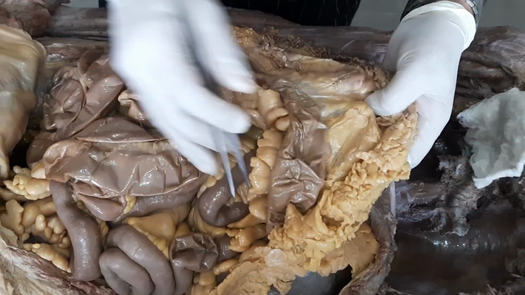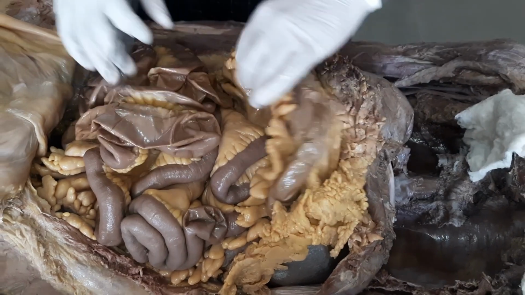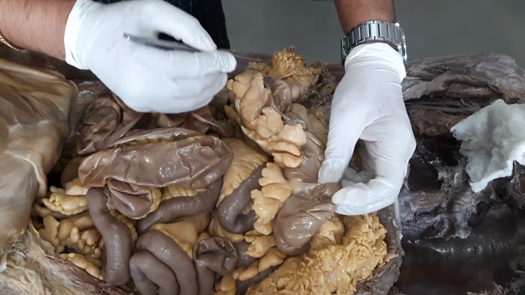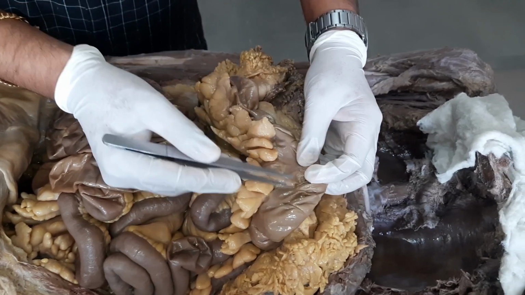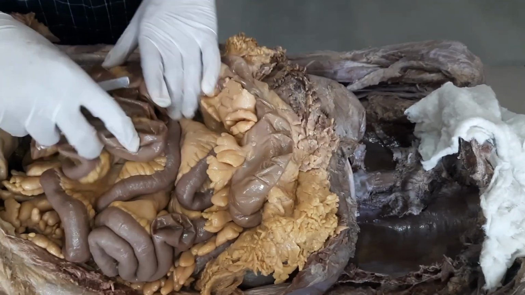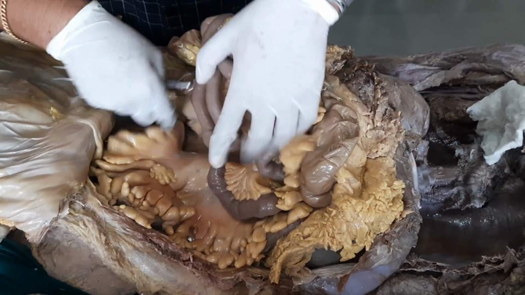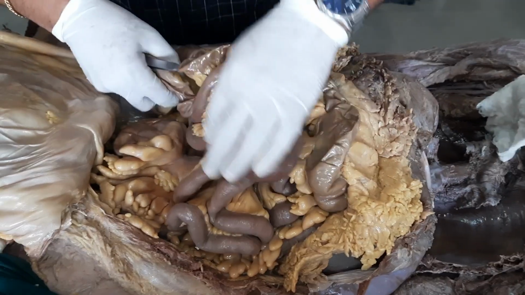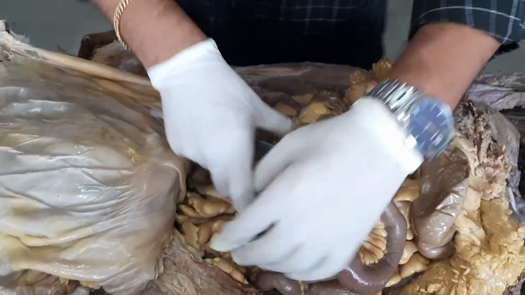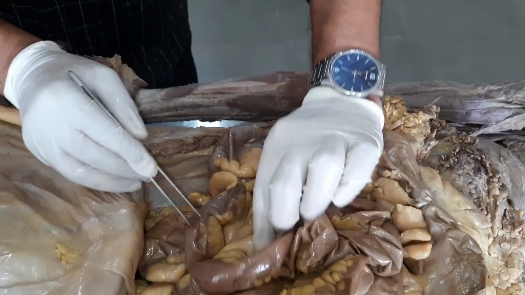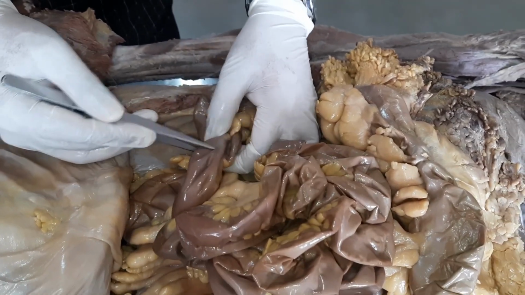Now you can see here this area, this is transverse colon, part of large intestine, and these are coils of small intestine. Okay, small intestine will end here in this area. So this part of the small intestine is called ileum.